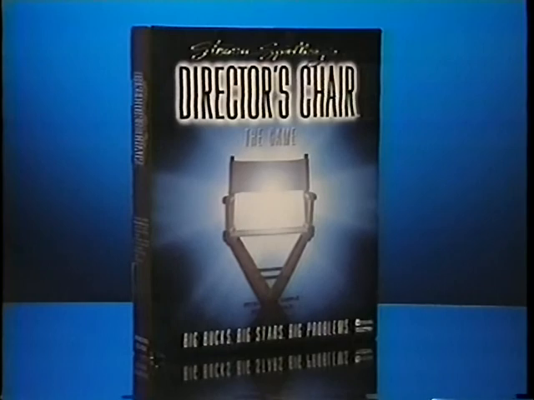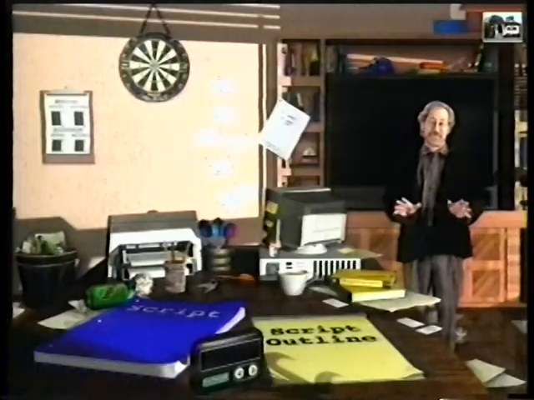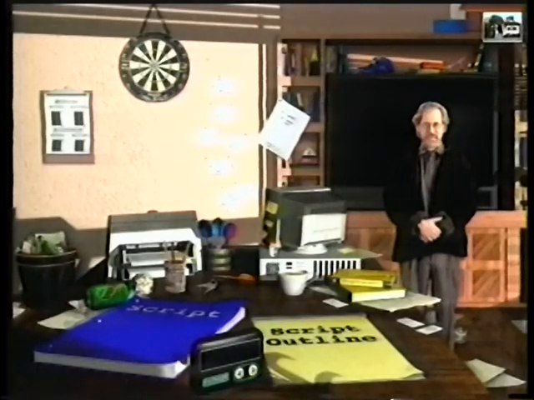This is the one I really liked. After talking to Jonathan about the Low-Res Digital Film Festival, I was pretty jazzed about making my own movie, and so I was looking up on the shelf and I saw this, Steven Spielberg's Director's Chair, The Game. And what is it? Well, this is actually really fascinating. It walks me through the whole process of making a movie.